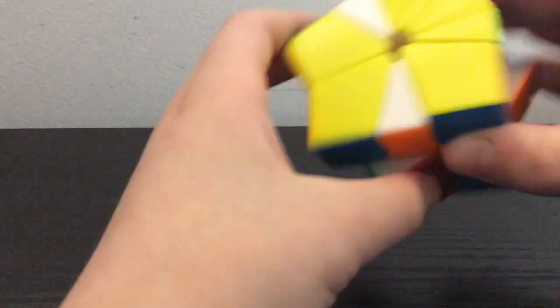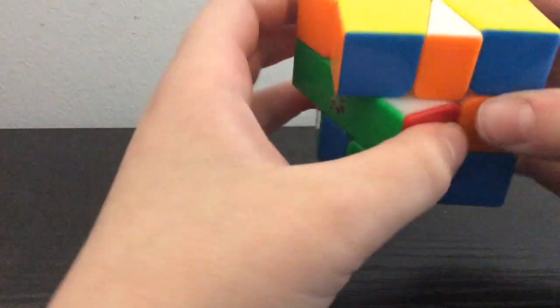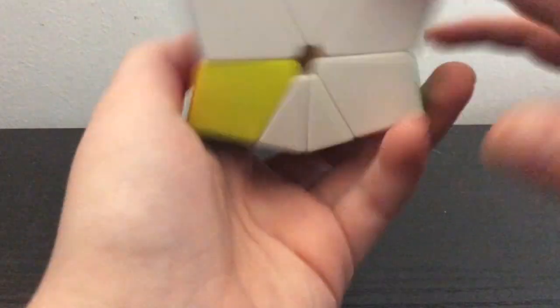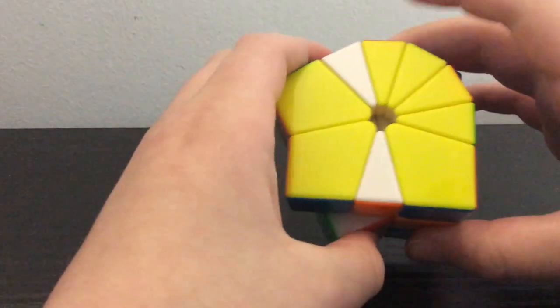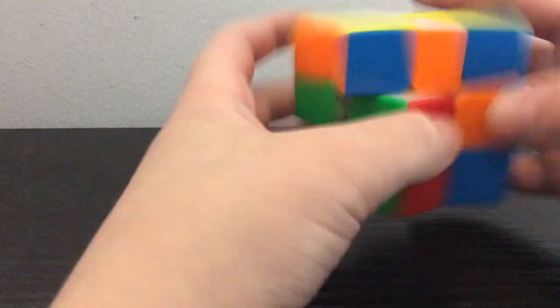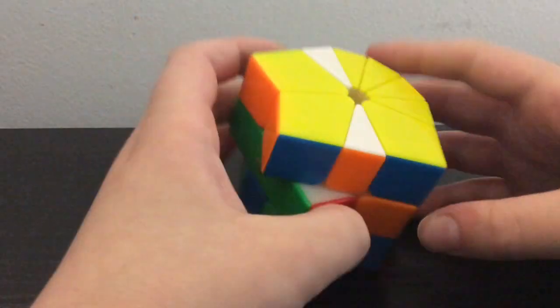So I'll just trace. So I have 0 parities, 1 parity, 2 parities, 3 parities, okay, 3 parities, which means odd. So I'll do a U2 here.